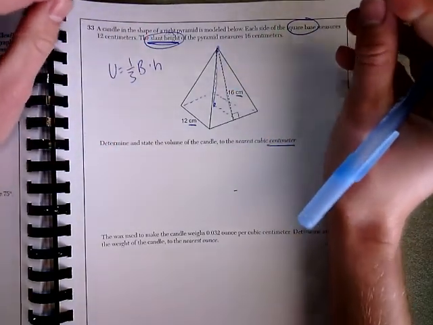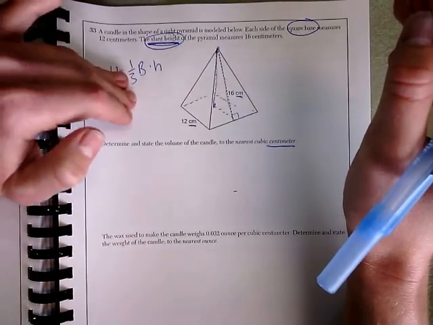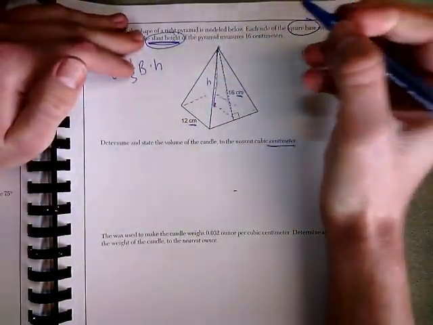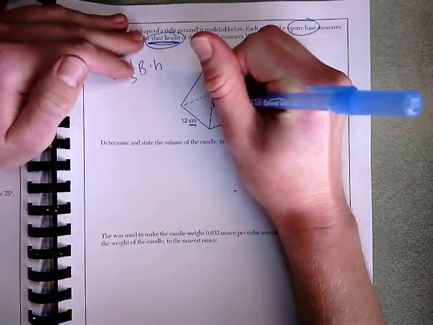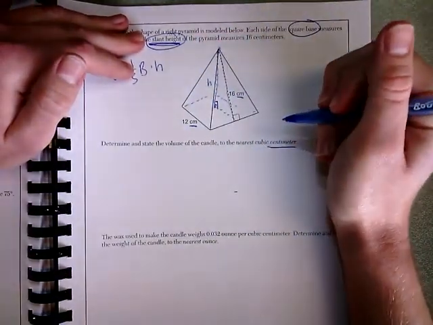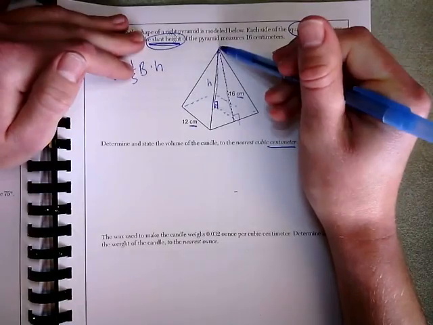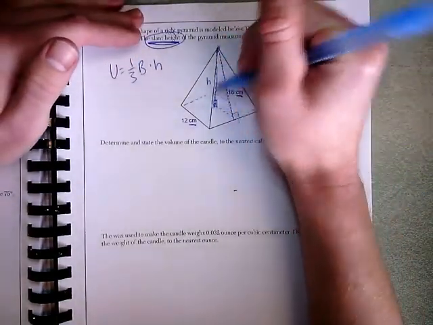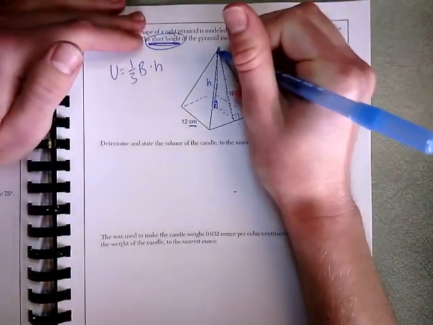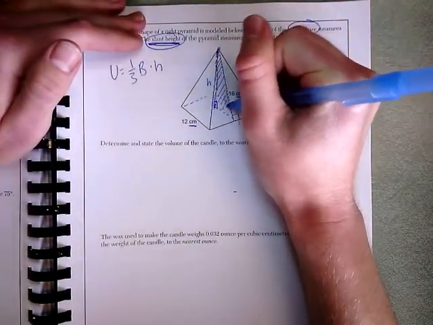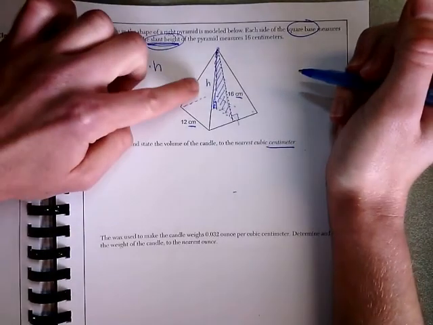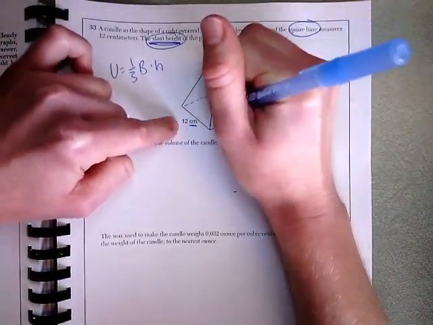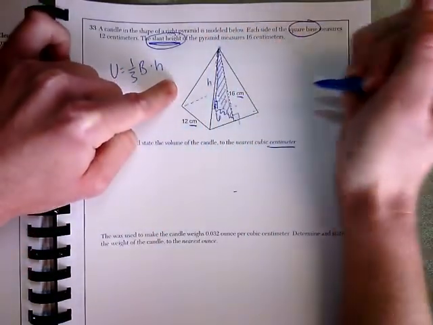So before we even come close to finding the volume, we need to find the actual height of this pyramid. As you can see, as I've been talking, I've been drawing this pyramid, this triangle. The height is perpendicular to the opposite side, so it forms a right triangle here. Okay, so we're going to use the Pythagorean theorem to find the height. Now, our radius, this part, is half of the side, so this is 6.